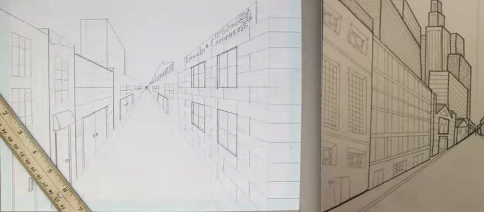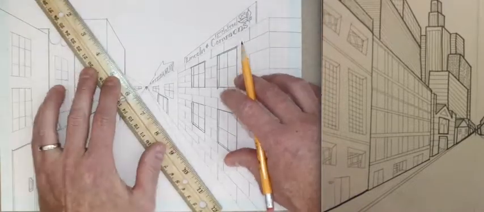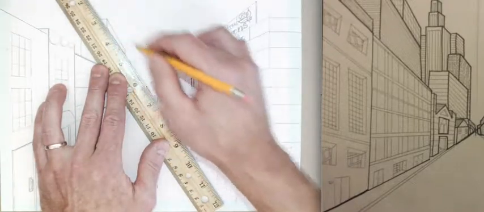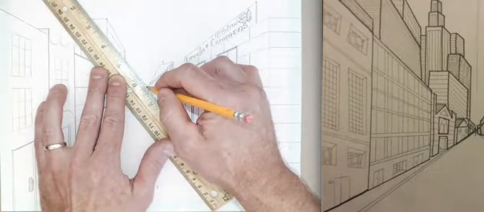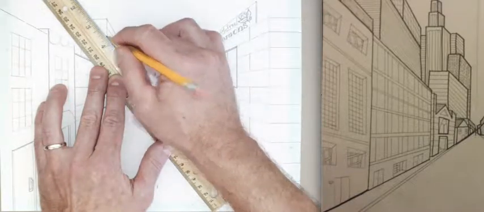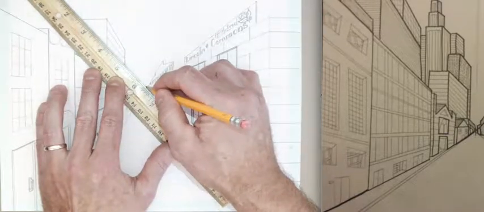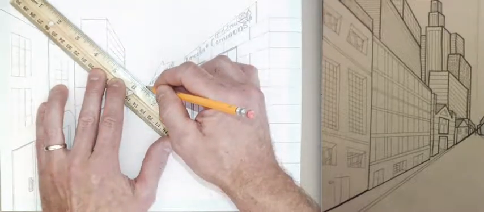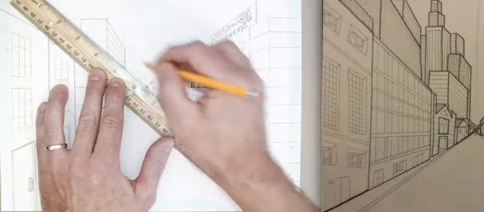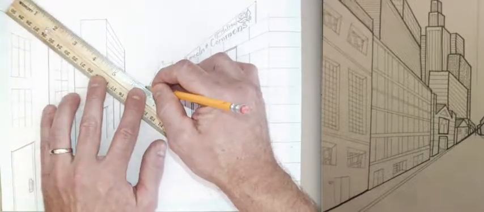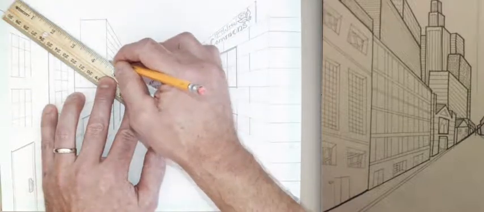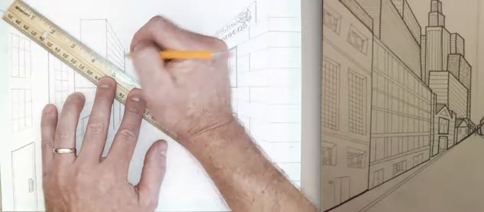Then if you'd like to add in some windows, you just continue with some lines. Always using the vanishing point as your point of reference. And I'm just going to quickly estimate distances, trying to space them out fairly evenly. I'm not going to turn these into bricks. You wouldn't see that kind of detail at this distance. I'm thinking these are each floor of that very tall building. It might be a row of windows, or it just might be the steel framework of the building that marks where that floor ends.